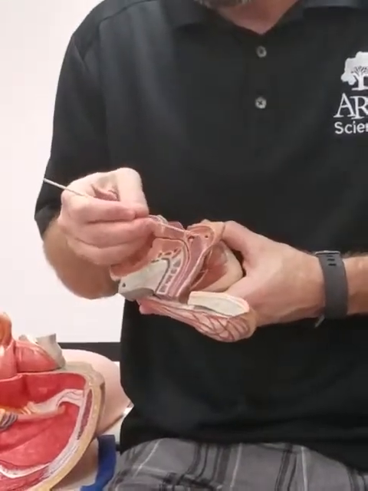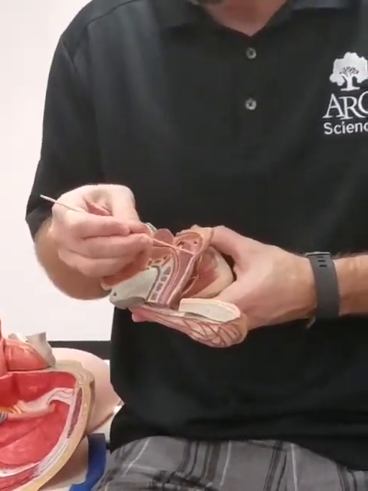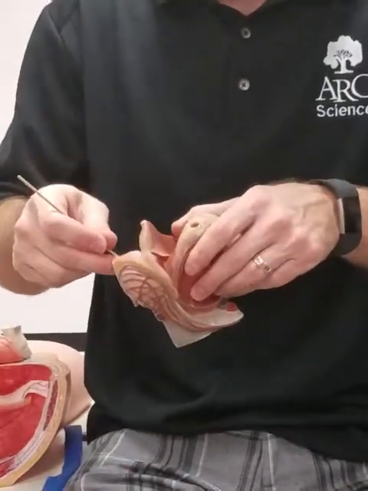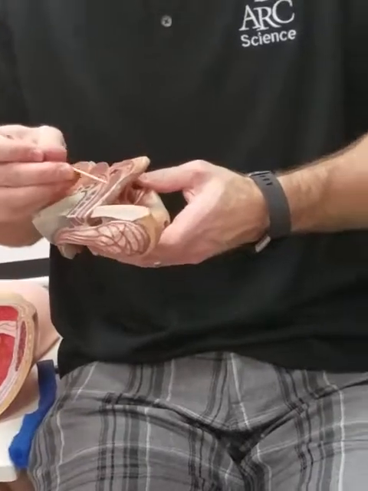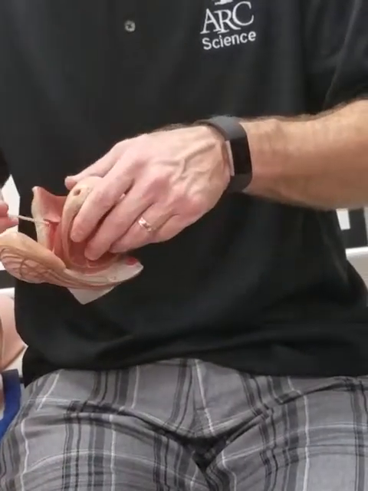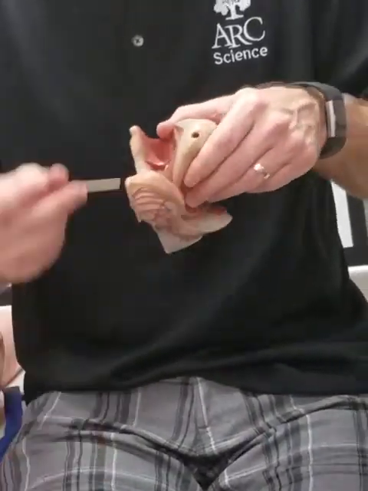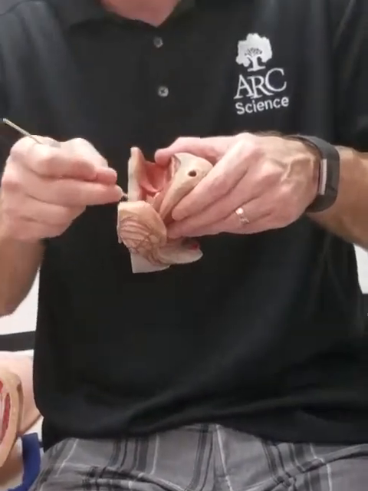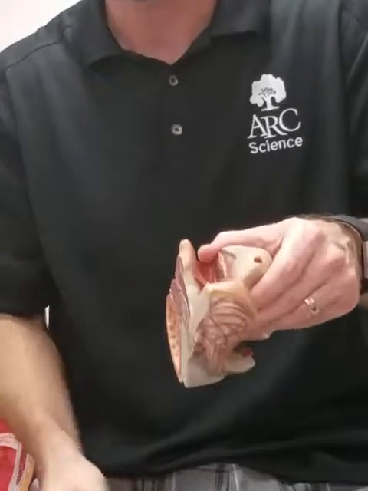This portion of the penis here. Bulb. And then the muscle here that surrounds the bulb and the proximal shaft, so all this muscle, is bulbospongiosus. And then this muscle here surrounding the crus of one of the corpora cavernosa. Ischiocavernosus.